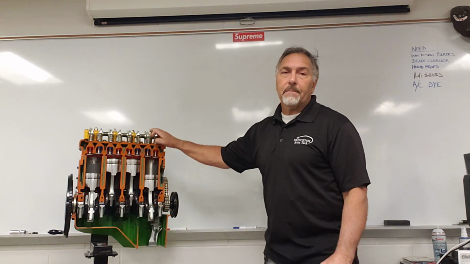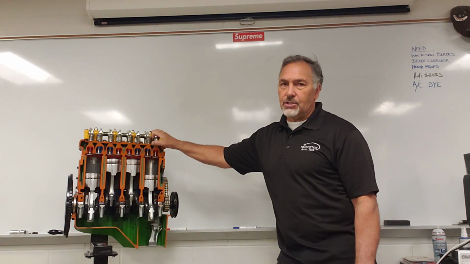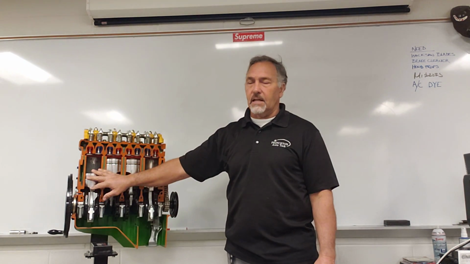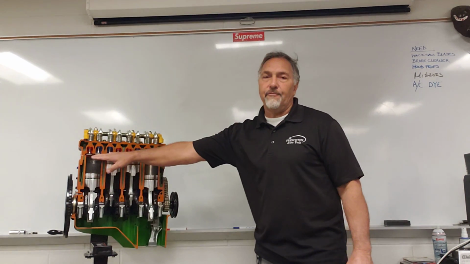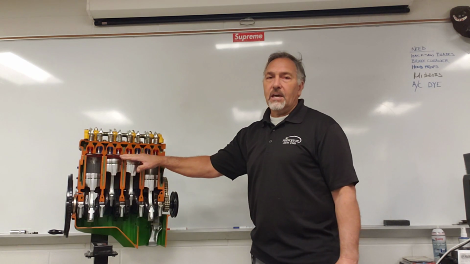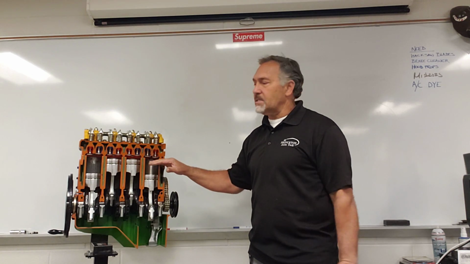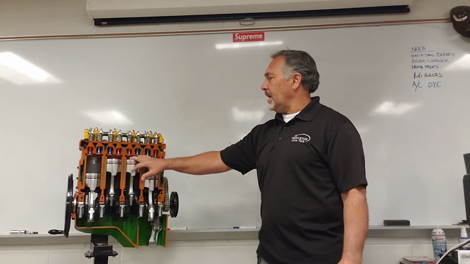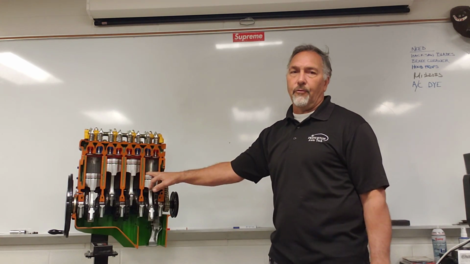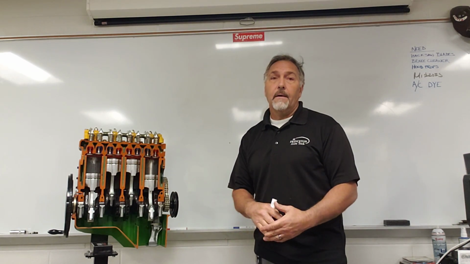And then the last compression reading that they want you to check is a variation from cylinder to cylinder. So if we check the compression in cylinder number 1 and it reads 150 PSI, all the other cylinders need to be within typically 25% of each other. So if this is 150 and this one's 140 and this one's 160 and this one's 145, they're all pretty close as far as compression readings go, and so therefore that would be normal operation.